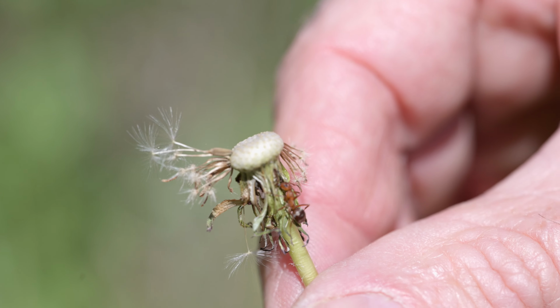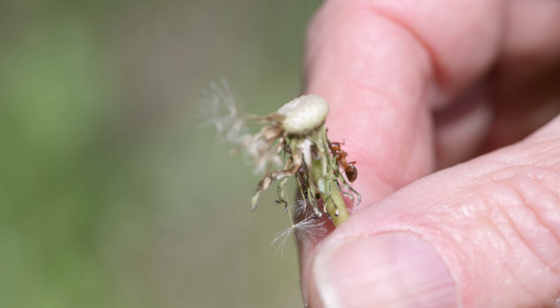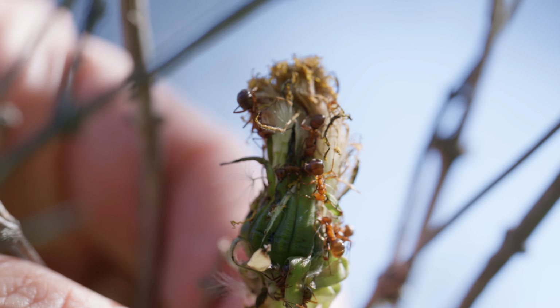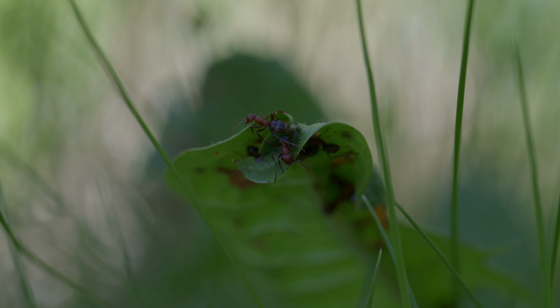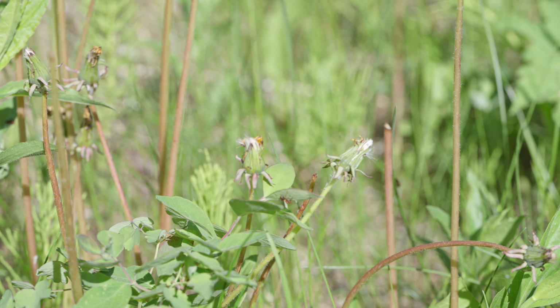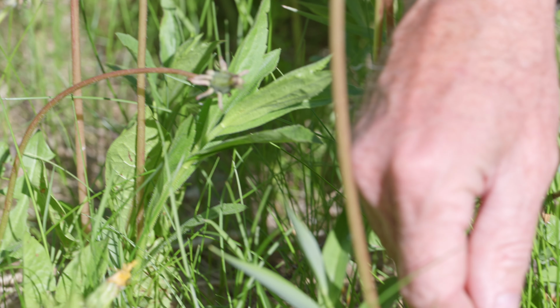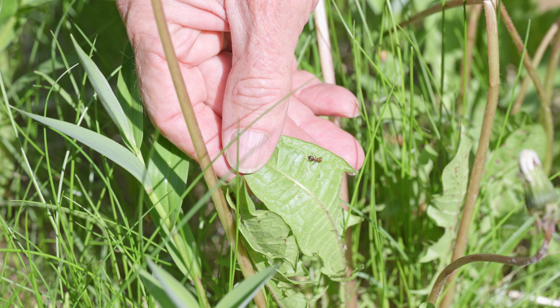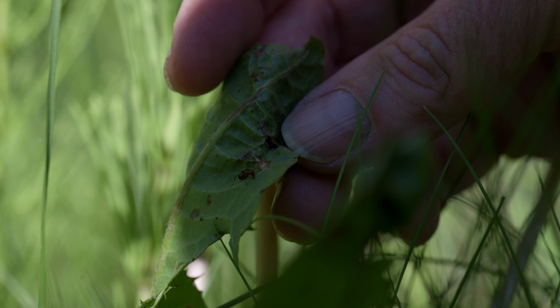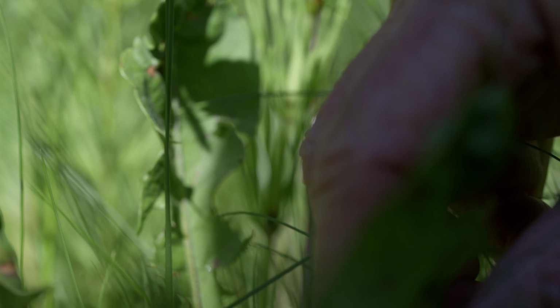Here's a dandelion. This would be a plant, and here are some flowers that are senescing. We're about just over a meter away from the nest entrance, and here you can see some attached ants. So here's a dandelion leaf, and there's an attached Formica acerba, so its mandibles are attached to the plant. This is really common as well.